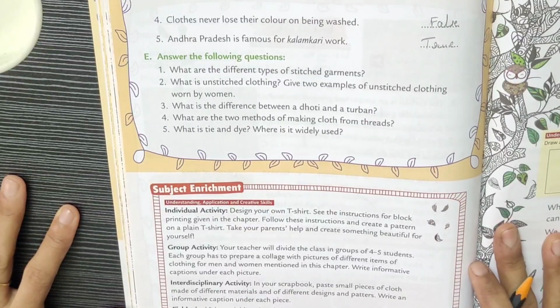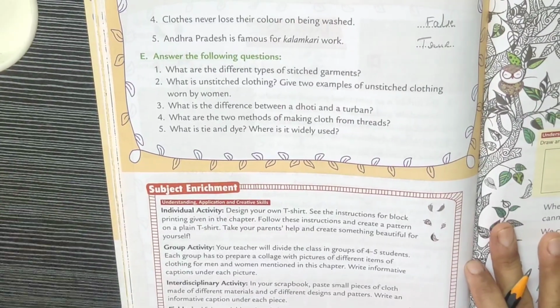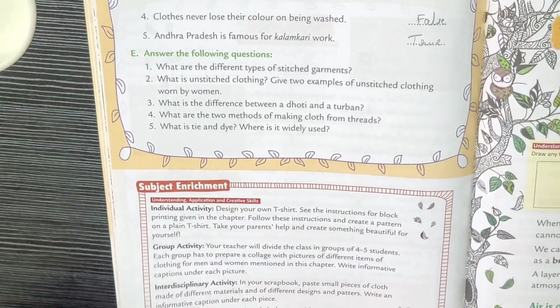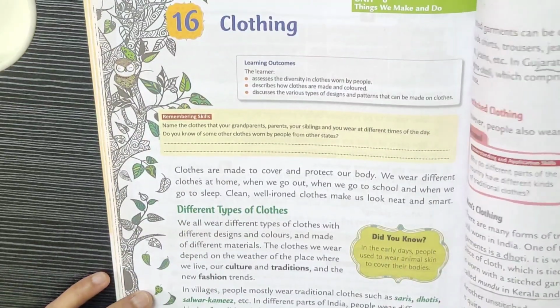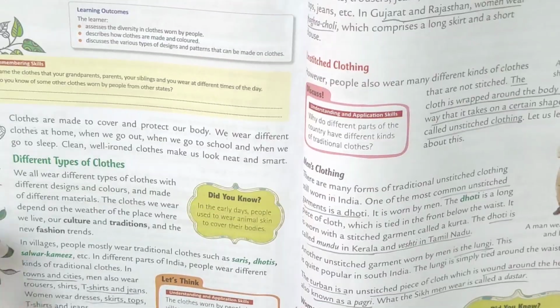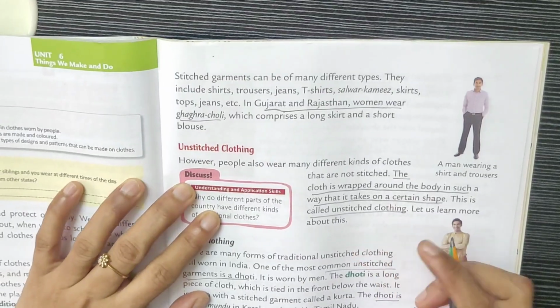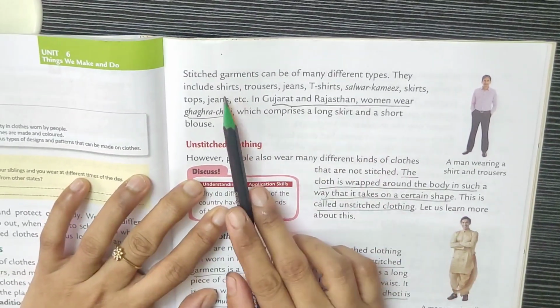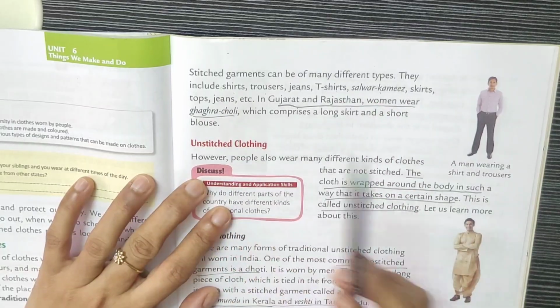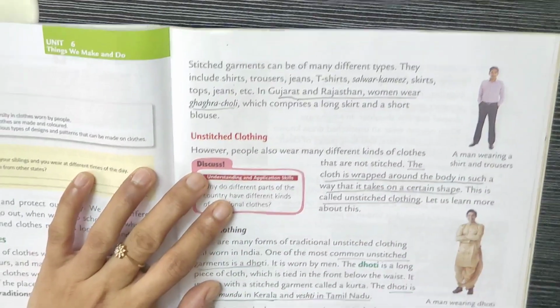Answer the following questions. What are the different types of stitched garments? The types of stitched garments are shirts, trousers, jeans, t-shirts, salwar kameez, skirts, tops and jeans.